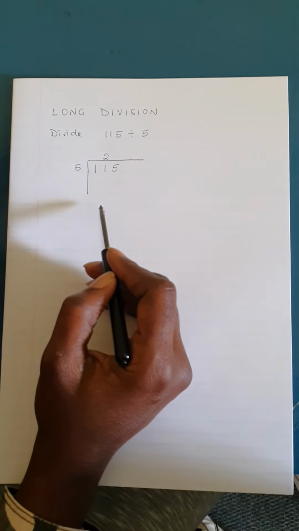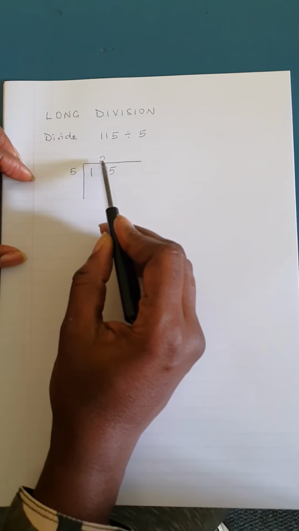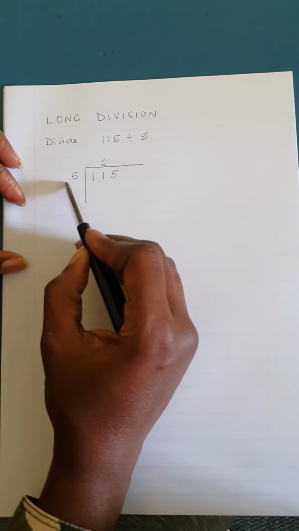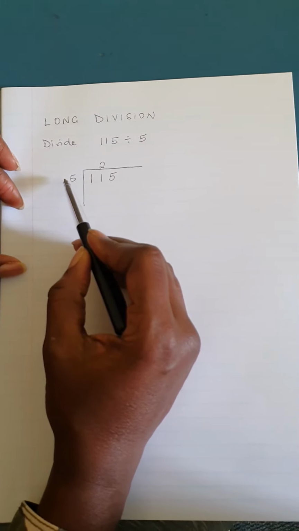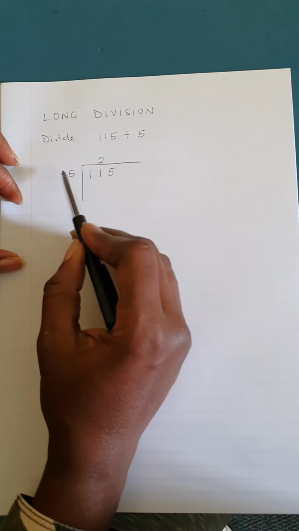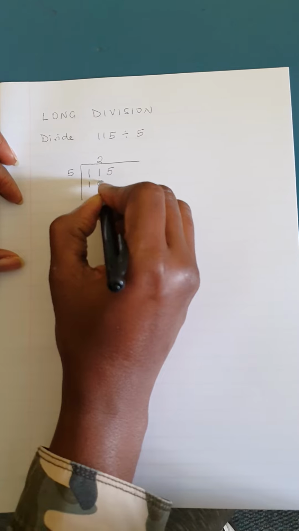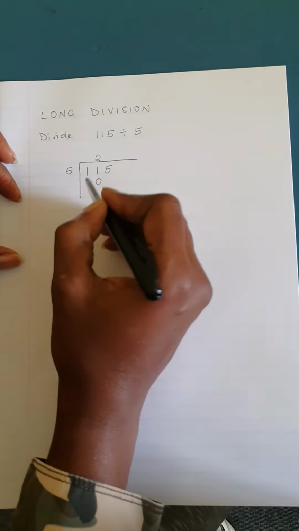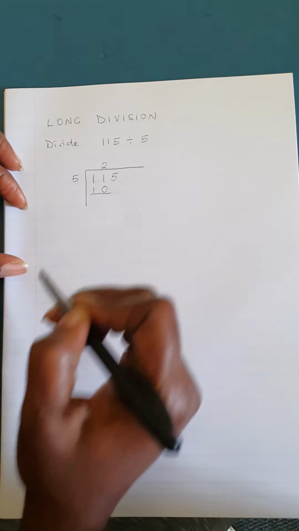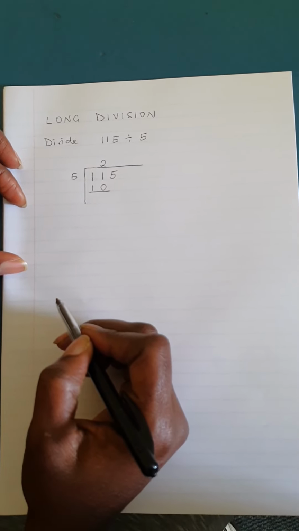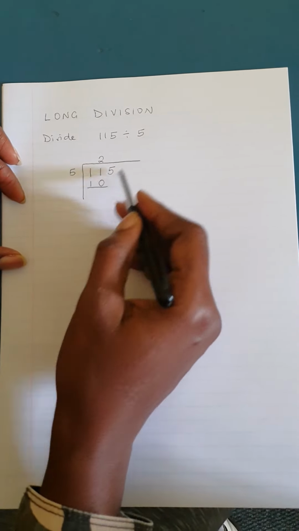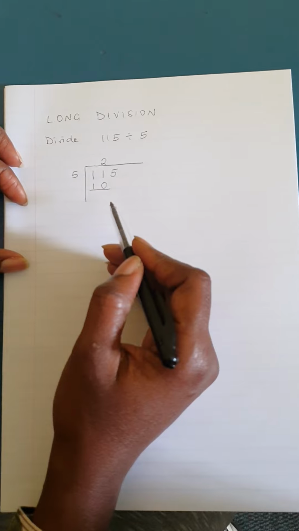The next step happens immediately. You've written the 2 there, you must say 2 times 5, always multiplying by the number on the outside. So 2 multiplied by 5 gives me 10. Remember our column addition and subtraction, tens and units. Then we do a subtraction. So it goes multiplication, subtraction.